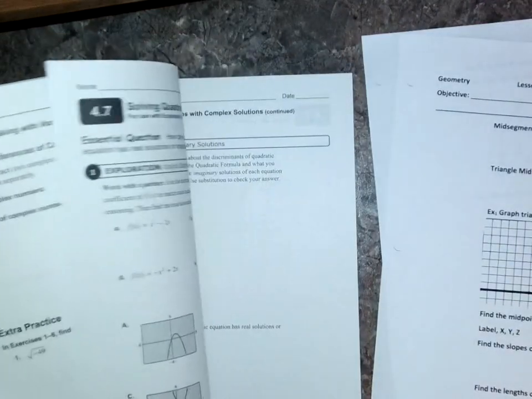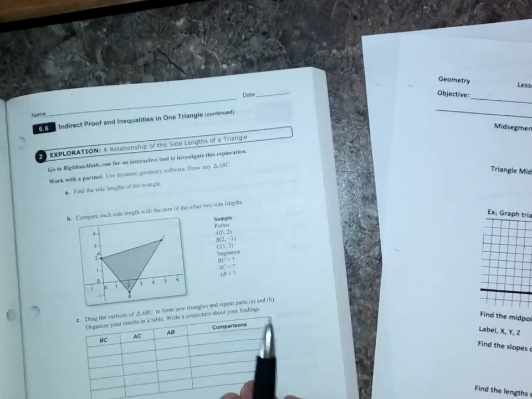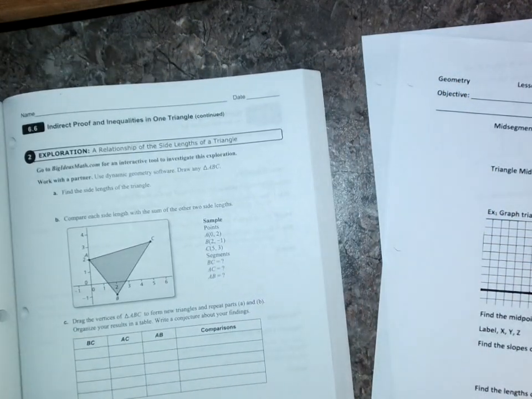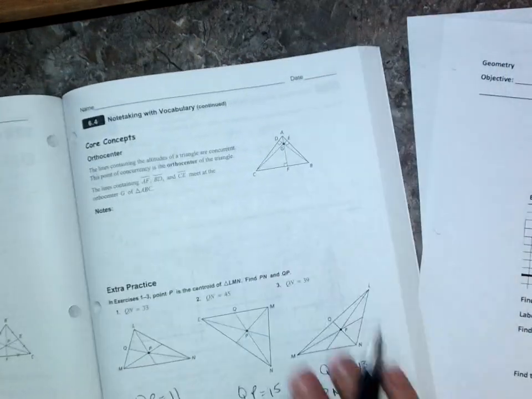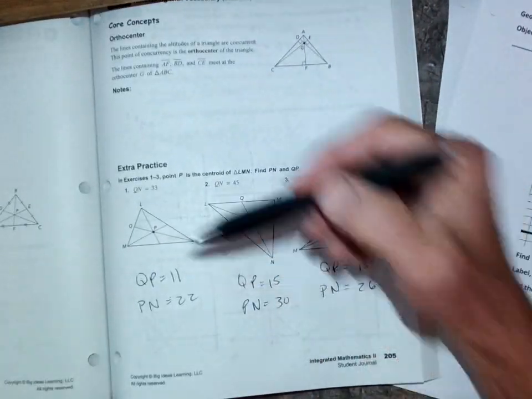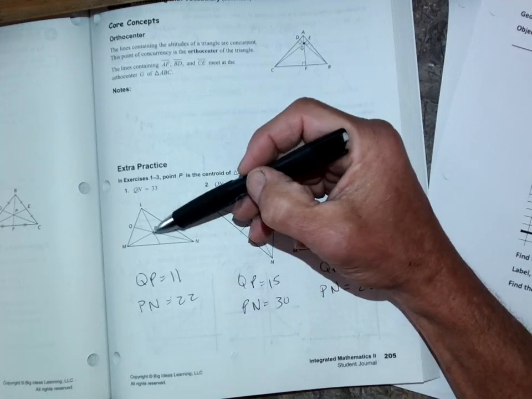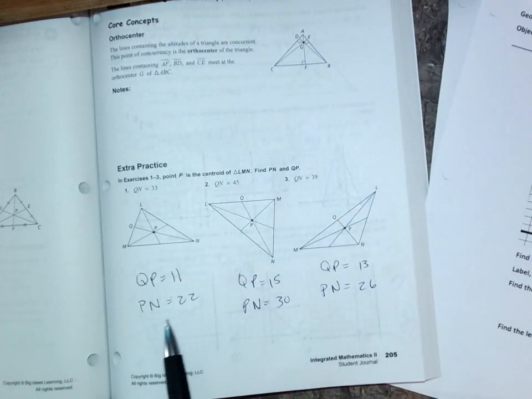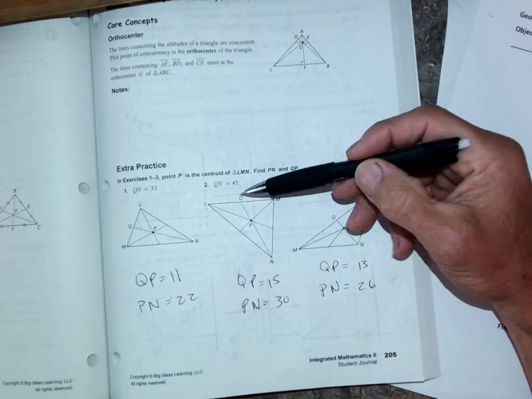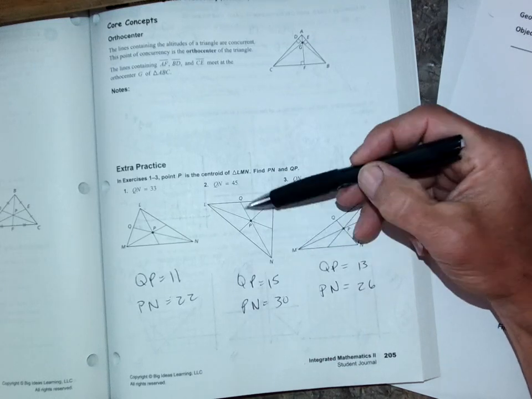Number two, let's go over the homework for today. We're doing centroids and orthocenter. Here's what I have. You know that it cuts it into thirds. This is twice as big as this. So I got PQ is 11 and PN is 22. Again, it cuts it into thirds, or this side's twice as big as this.